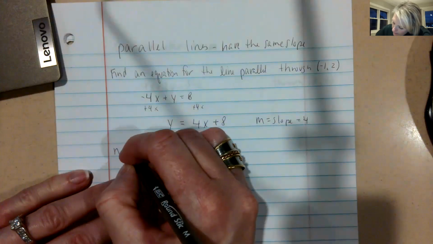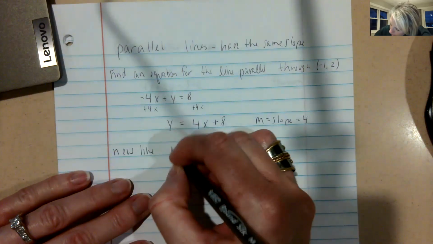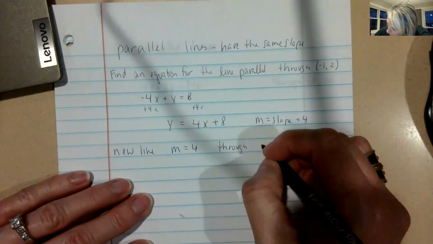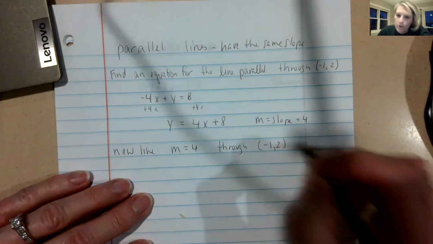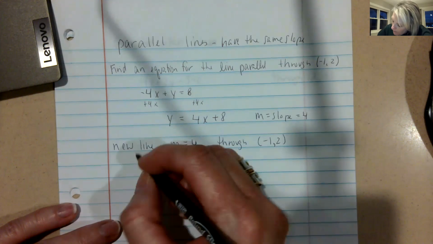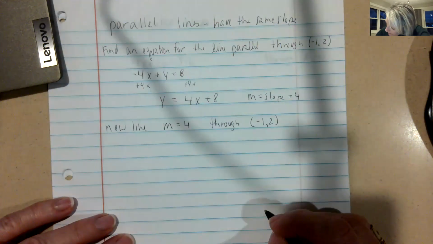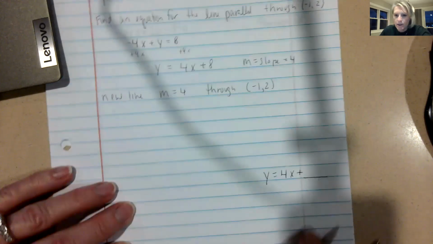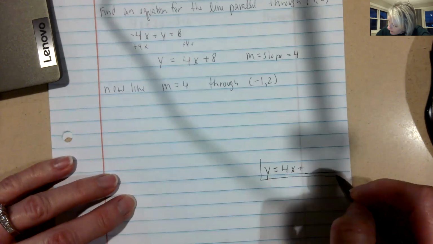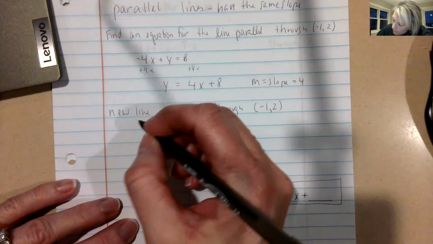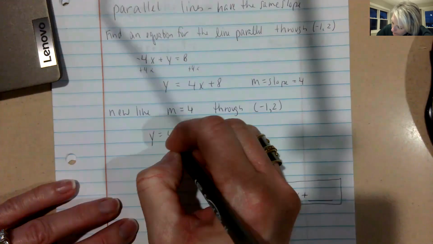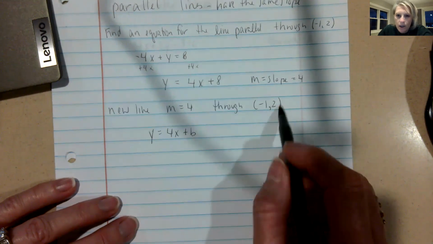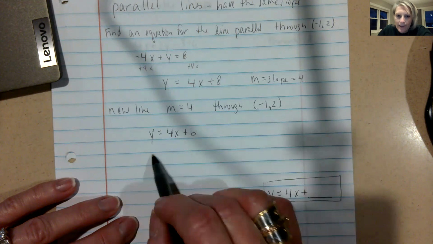So my new line will have my slope equal to 4 and go through (-1, 2). That means my new equation is going to look something like this: 4x plus whatever my y-intercept is down here. This is my goal down here. And so right now I have y equals 4x plus b. And I know that (-1, 2) is a point on this line.